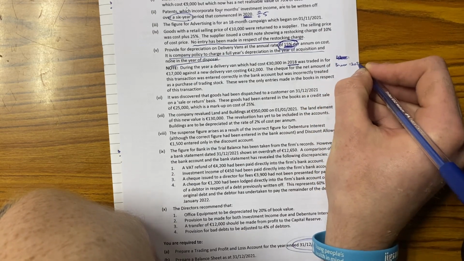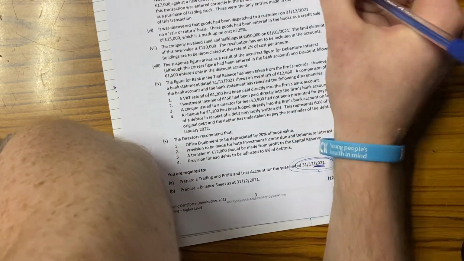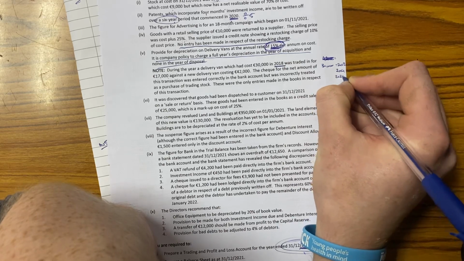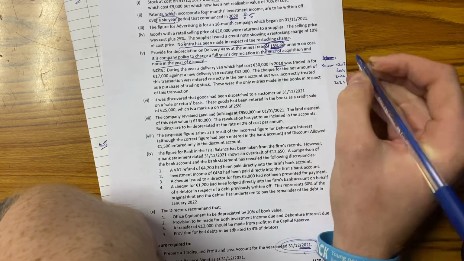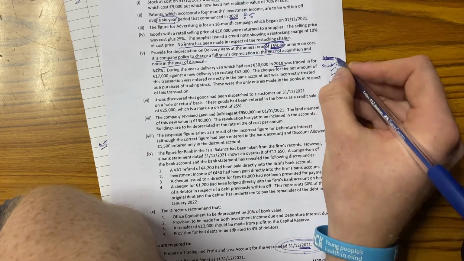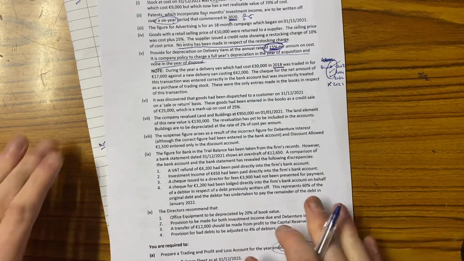All right, and it says during the year here. So we know that my year in this case is 2021. So 2018, 2019, 2020, and 2021. So the depreciation policy is going to be full year in the year of acquisition and none in the year of disposal. And as you can see there, that's going to be my 3 years. Now, I'll get to that in a second, but we'll bring it back to basics for the time being.